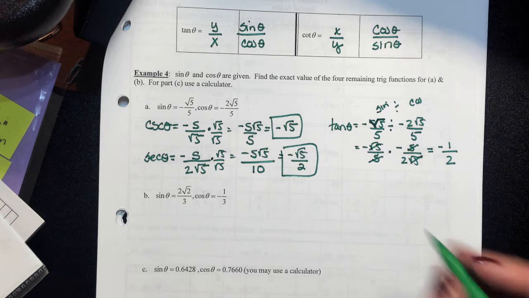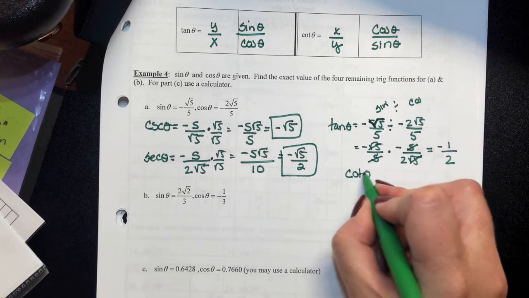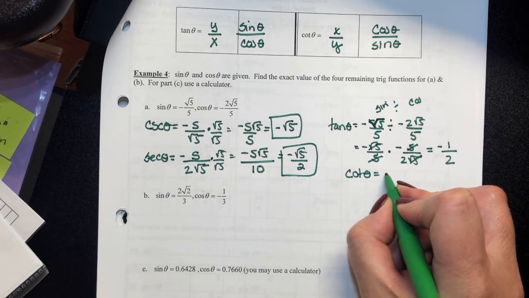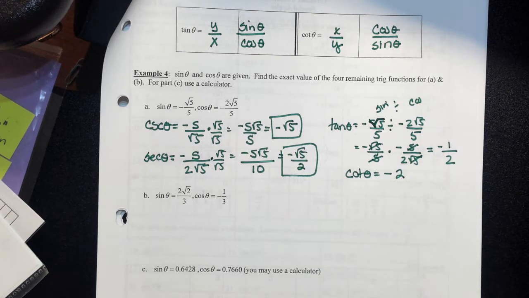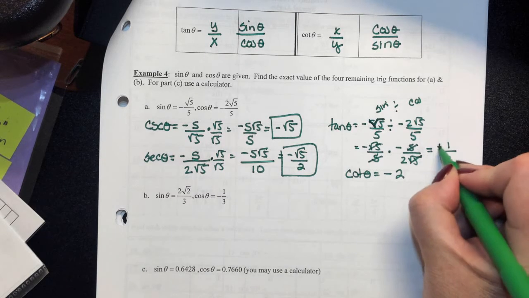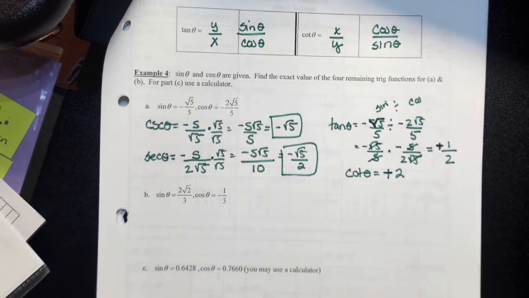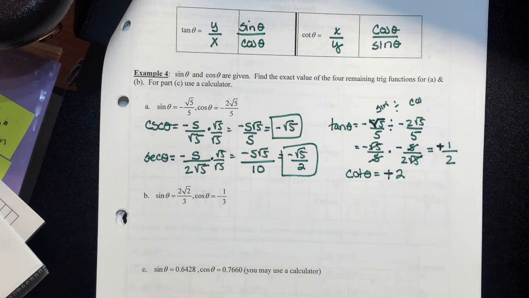Well, if tangent's negative 1/2, what's the cotangent? Negative 2 over 1, or just negative 2. Okay? Wait. No, 1 over 2. Yeah, would it be positive? Oh, yes, positive. Positive, thank you. Positive 1 over 2. Yep, a negative times a negative is a positive. Thank you. Okay. Any questions on that one? You guys go ahead and try B for me.